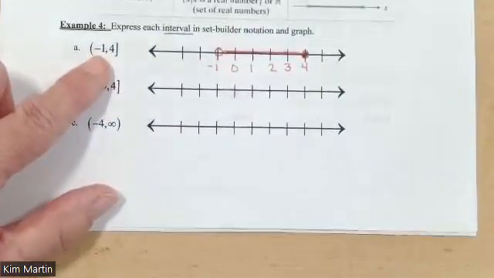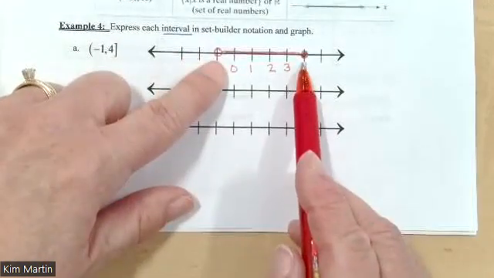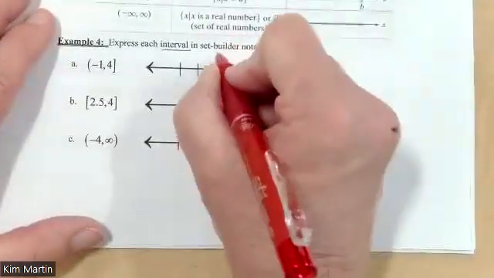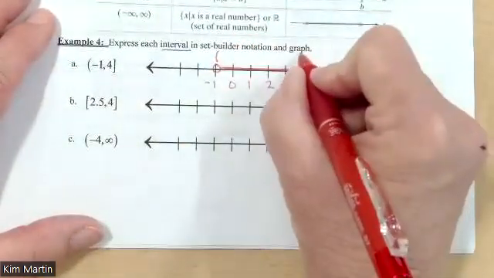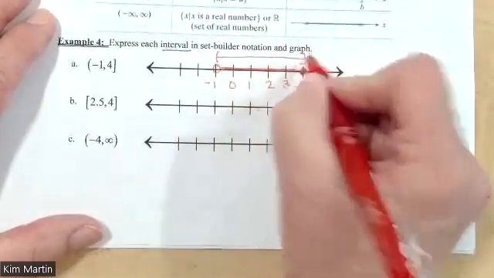Now, in Pearson, if it asks you to graph, it won't have open and closed circles. It will have a parenthesis here and a bracket here and everything between.